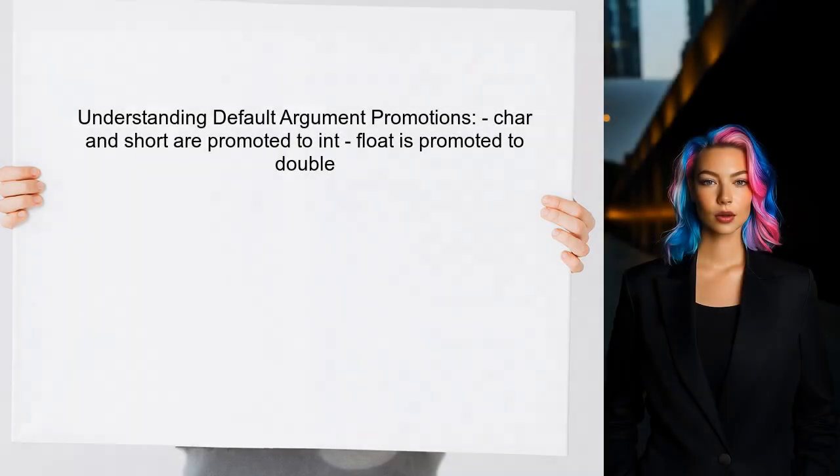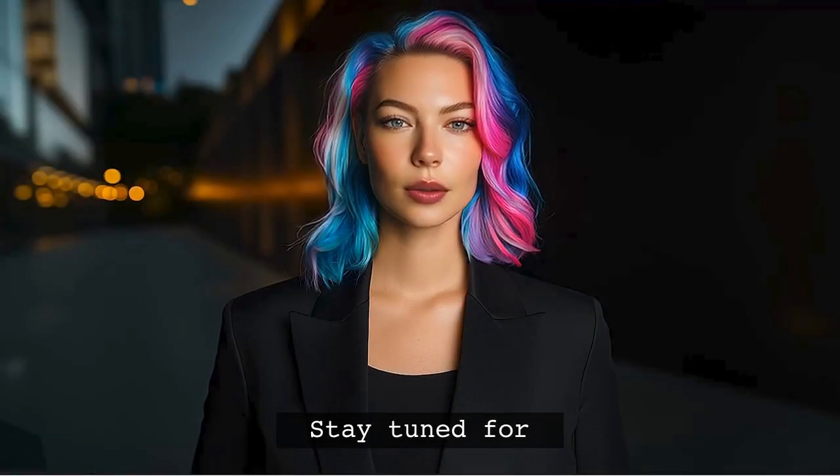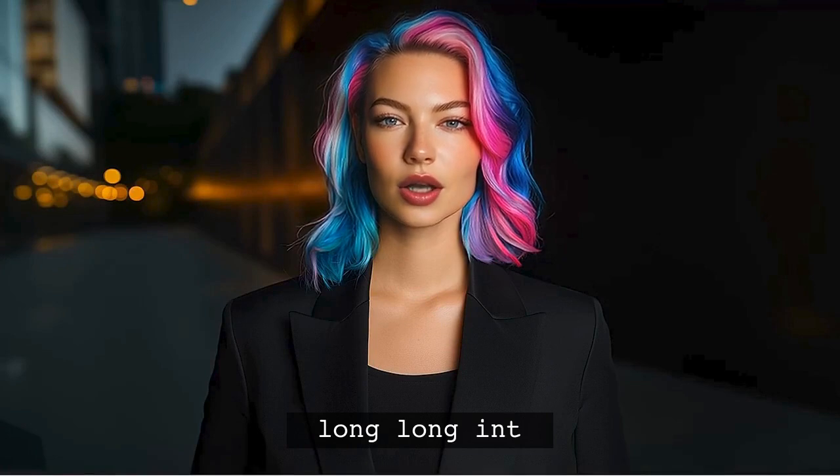To understand this, we need to look at default argument promotions. In C, when you call a variadic function, types like char and short are promoted to int, while float is promoted to double. This is crucial for how the function processes these arguments. Stay with me, because at the end, I'll share some insights on what happens with larger types like long int and long double in variadic functions.